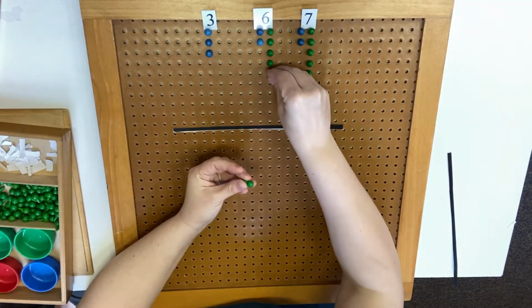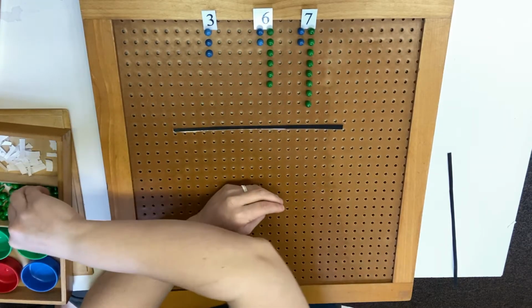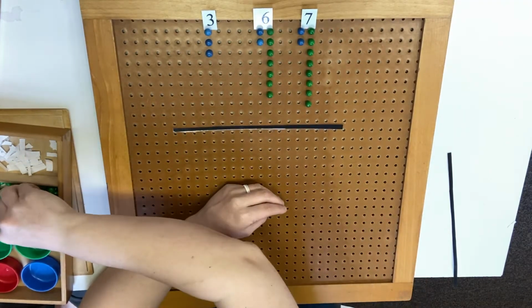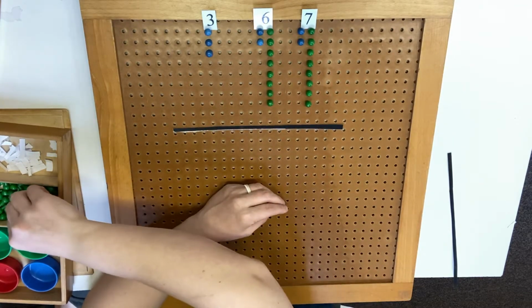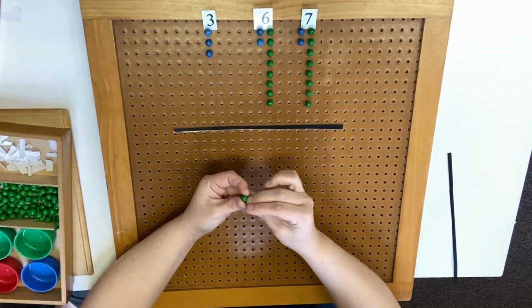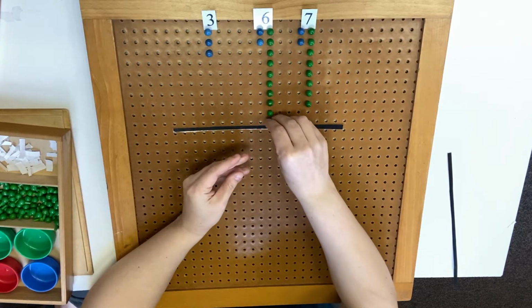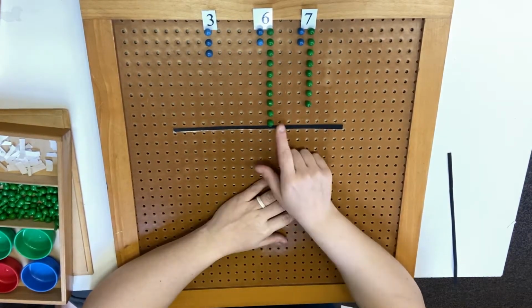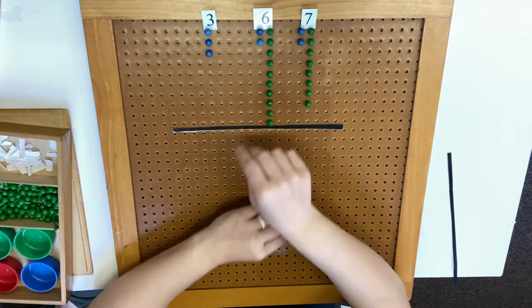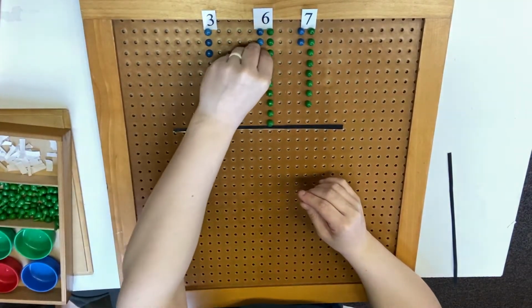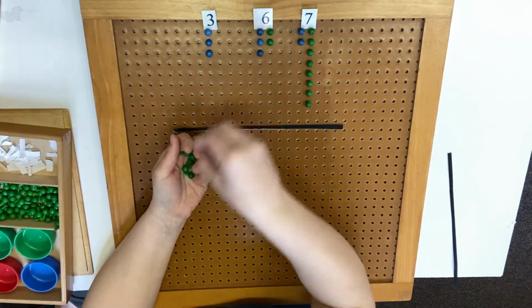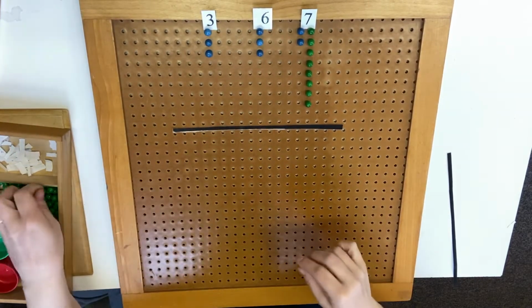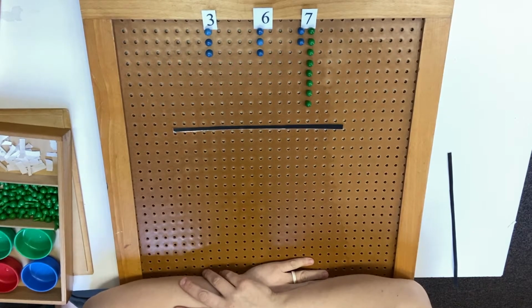So I'm gonna add to the 24, 1, 2, 3, 4, 5, 6. And we see, look here, we got to the 10. So I'm gonna put a 10 and I'm gonna exchange 10 units. Now 28 is the smallest one.